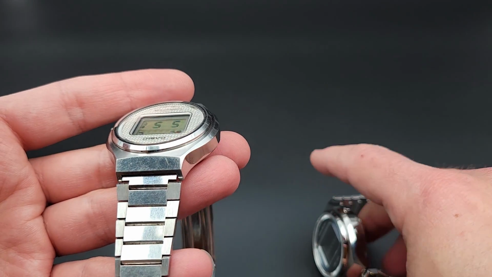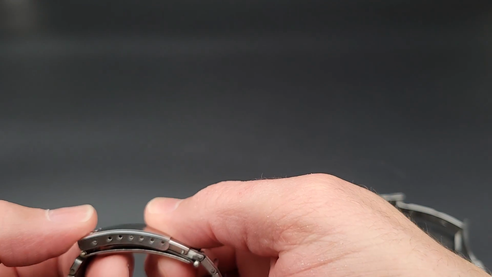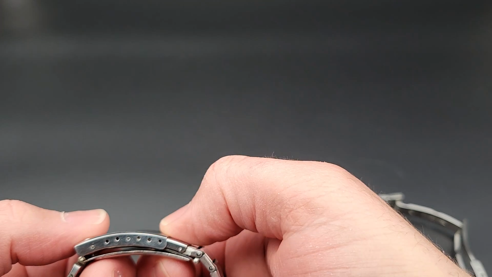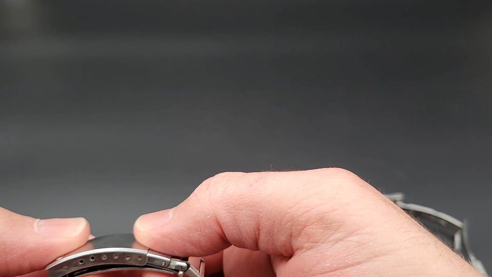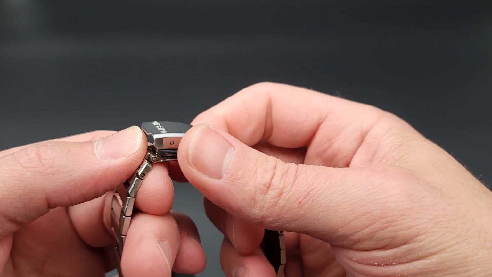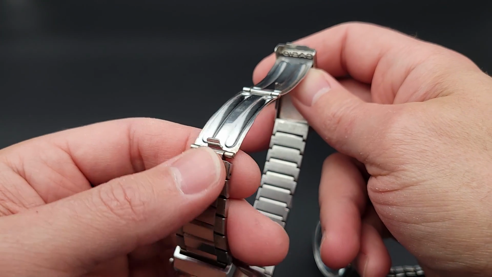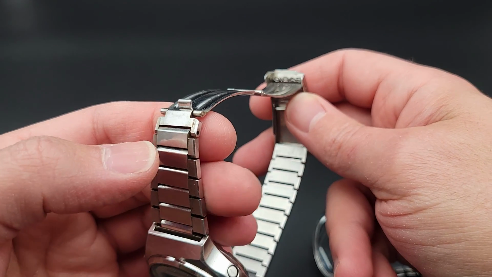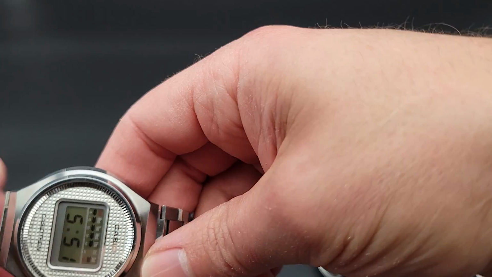It was a stamped clip down style clasp with a pretty typical amount and number of micro adjust. Of course, both sides of the bracelet would have been the same. So the close side, the 6 o'clock side, would be like a full bracelet on most of them.